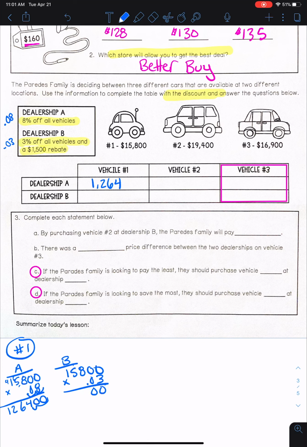8, 16, 24, 17, 4. So I'm going to get $474, but they're also going to give me a $1,500 rebate, which means I'm actually going to save $1,974 at dealership B.